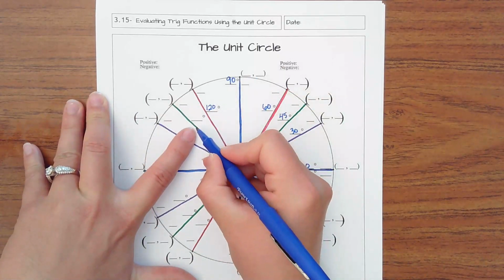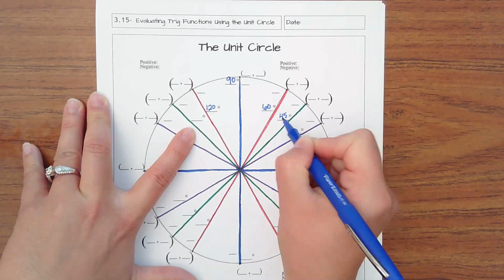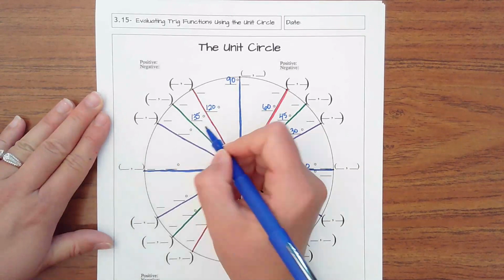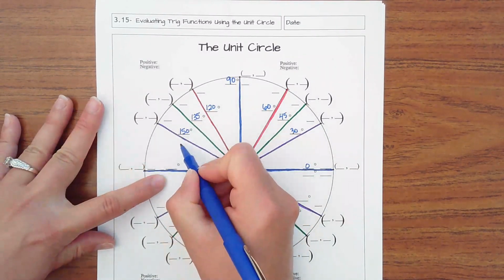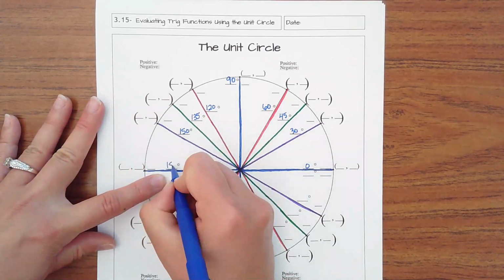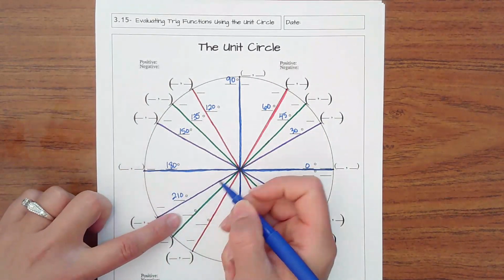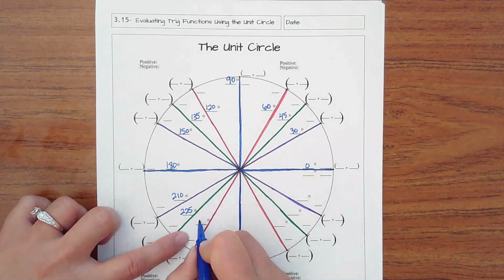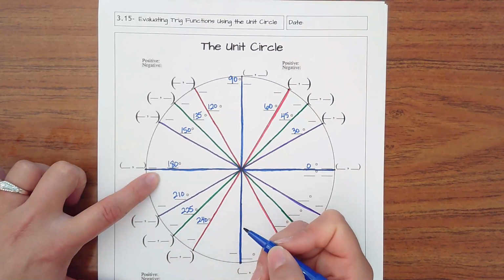And then this is actually a difference of 15, because this is right in the middle between these two. So this is 135. Plus 15 more would be 150, because 150 plus this 30 here would make our 180. 180 plus 30, there's 210. Plus 15 would be 225. Plus 15 is 240, because now we're 60 degrees past the 180.